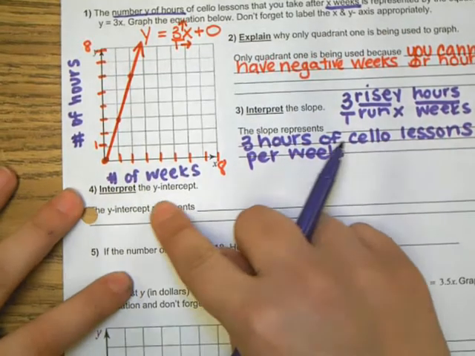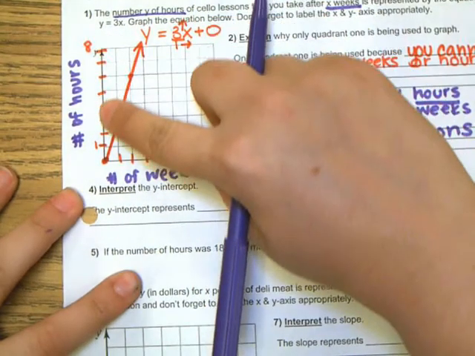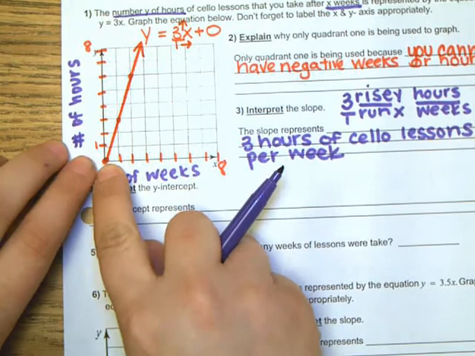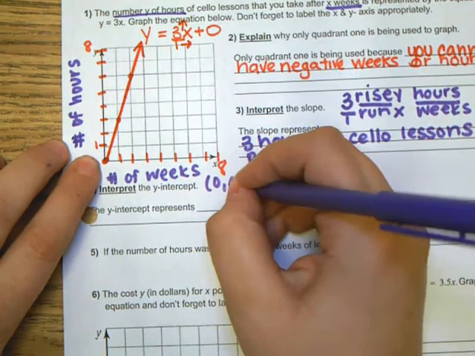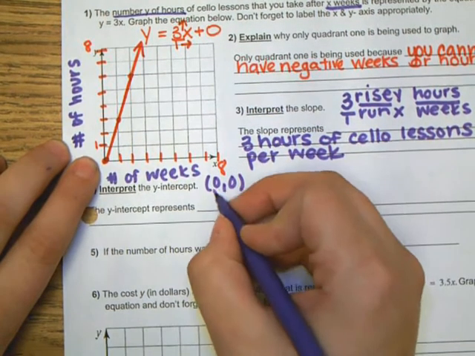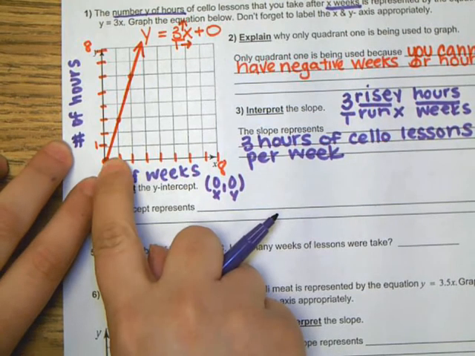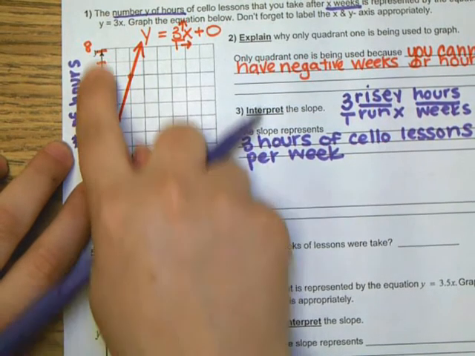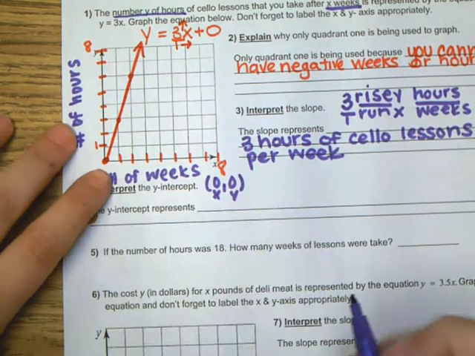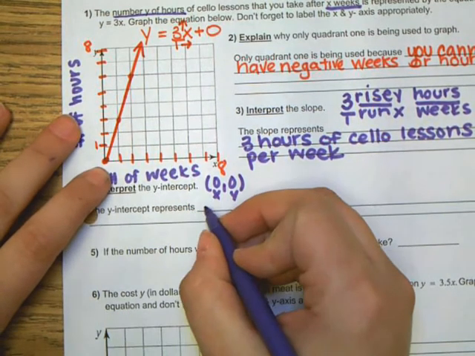Then we're asked to interpret the y-intercept. We know that the y-intercept is the point on the graph where it crosses the y-axis, which is (0, 0). So when x is 0, y is 0. When x, the number of weeks, is 0, the number of hours of cello lessons is 0.